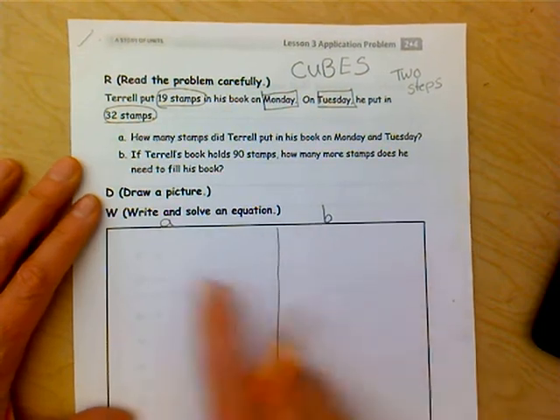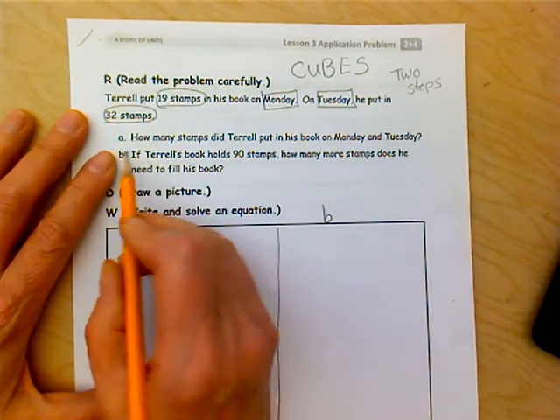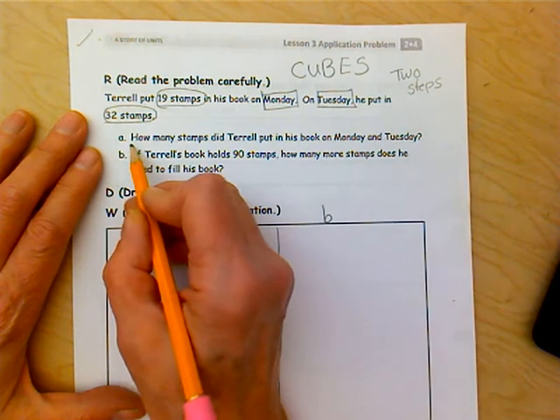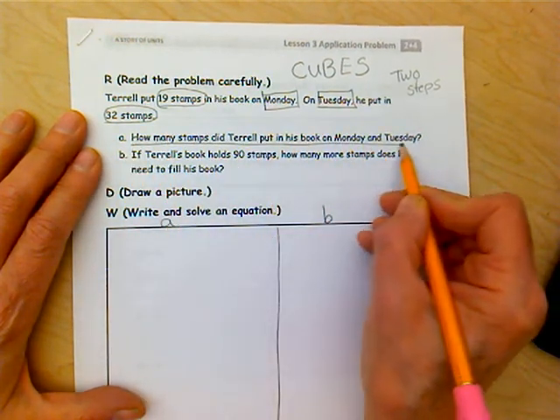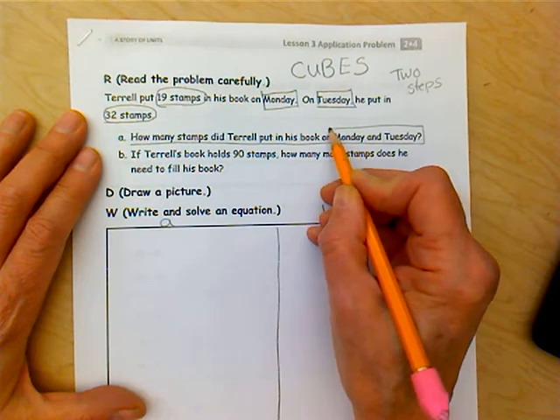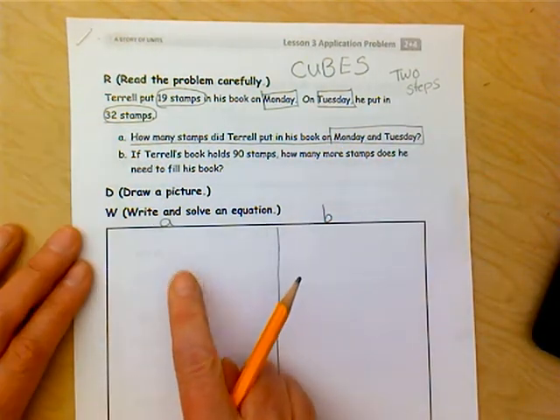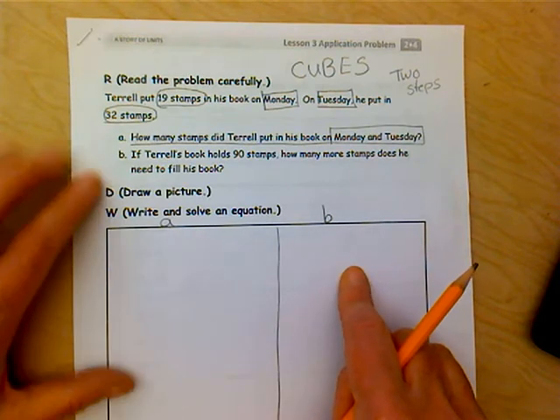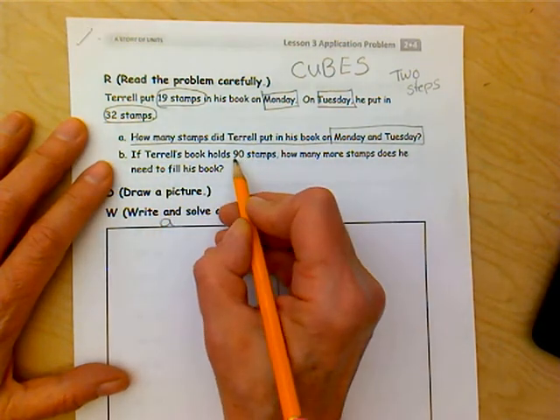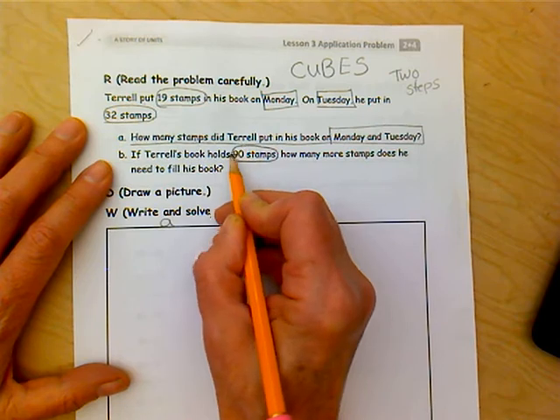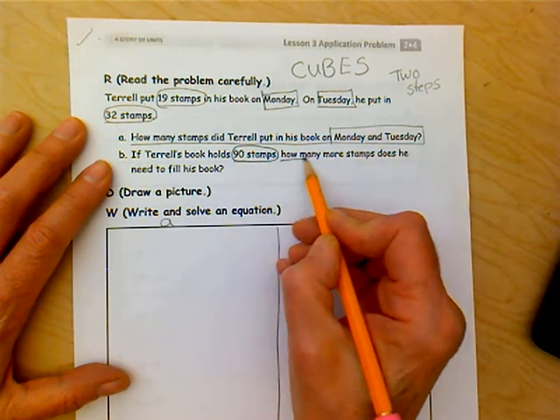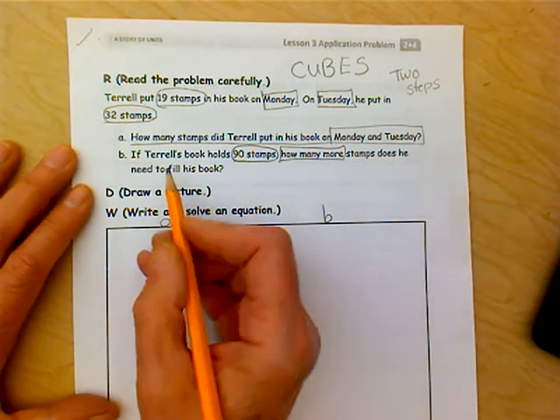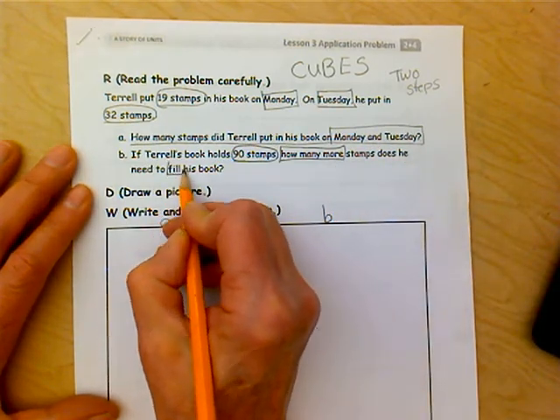And I am looking at what my question is for A. How many stamps did Tyrell put in his book on Monday and Tuesday? You're going to show your work in the A part, and then in the B part, if Tyrell's book holds 90 stamps, how many more, that's a big key word there, how many more stamps does he need to fill his book?